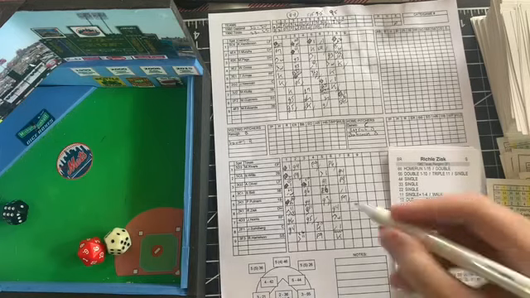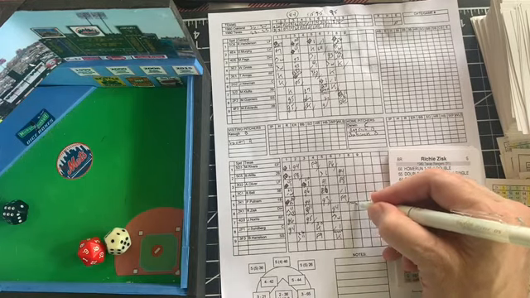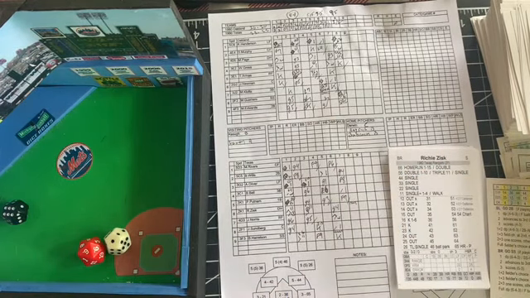A 4-run lead. We're going to pull Lacey, who's already gone 1 1/3. And we are going to bring in Hamilton.